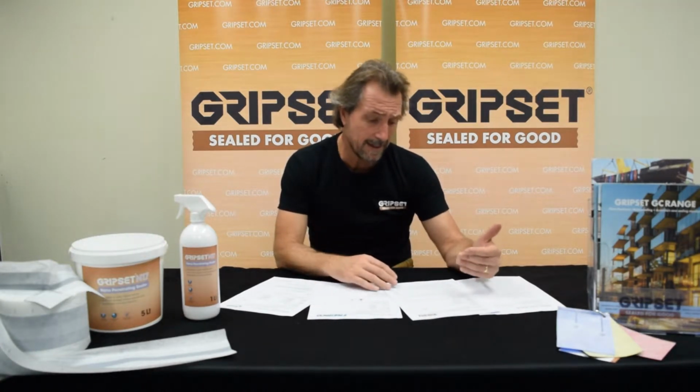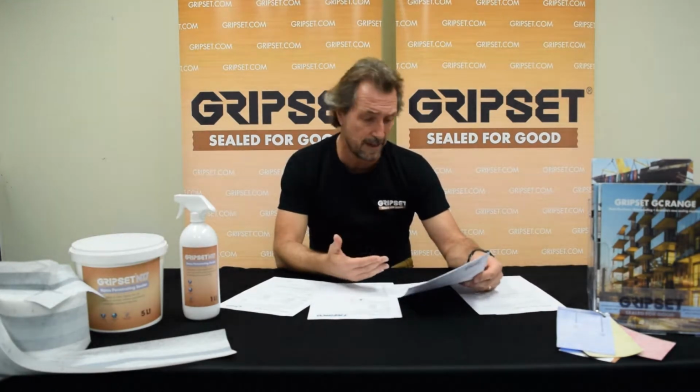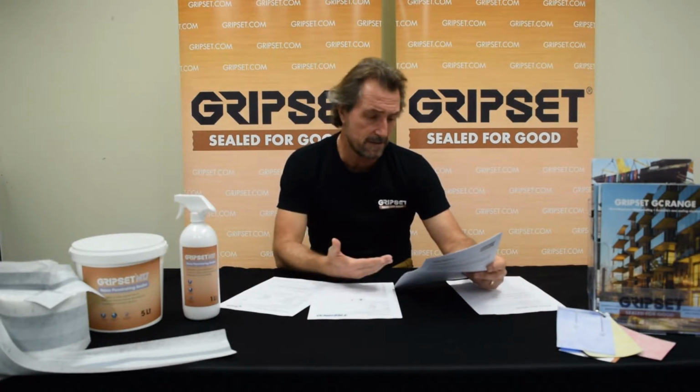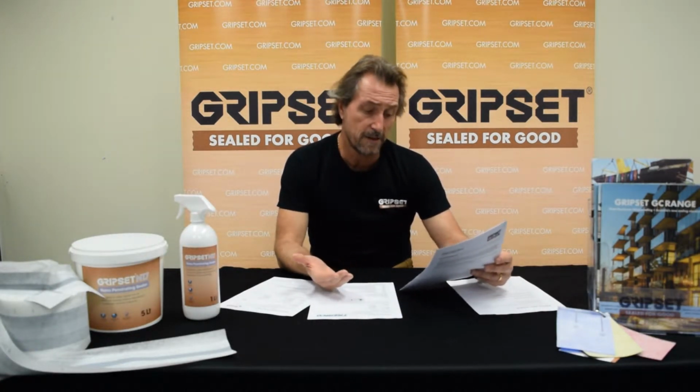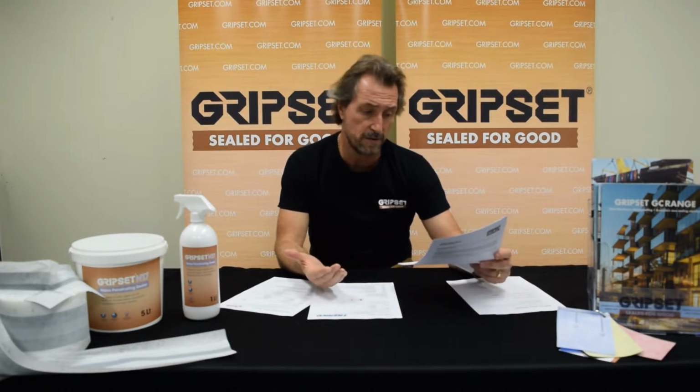So basically, it will tell you the hazardous classification. Is the good dangerous? So for our Gripset 38, for example, it's a water-based membrane, so it says here, not classified as dangerous goods by the criteria of Safe Work Australia.